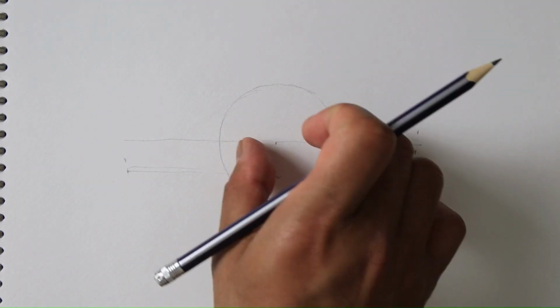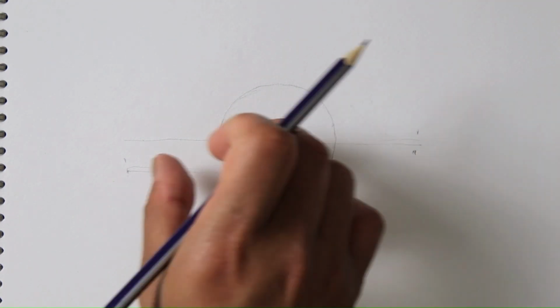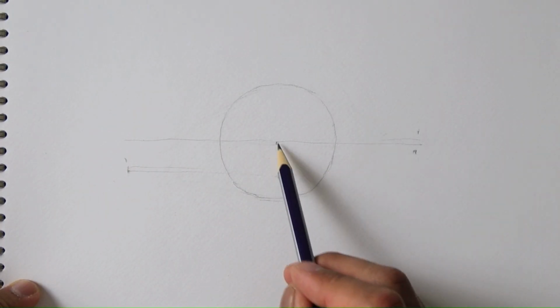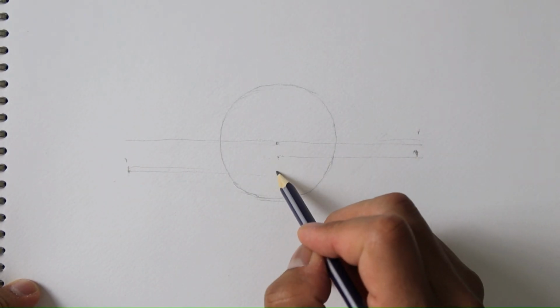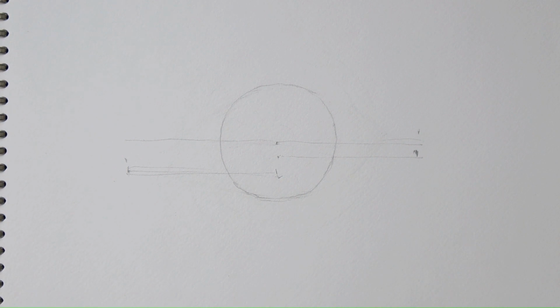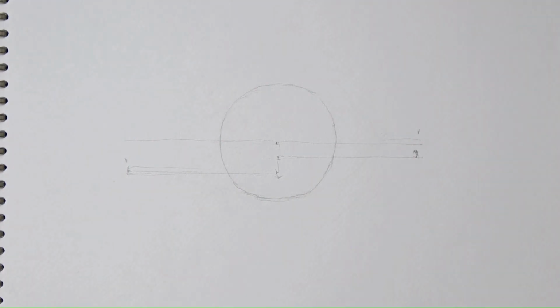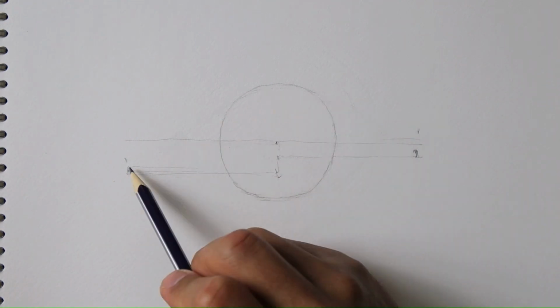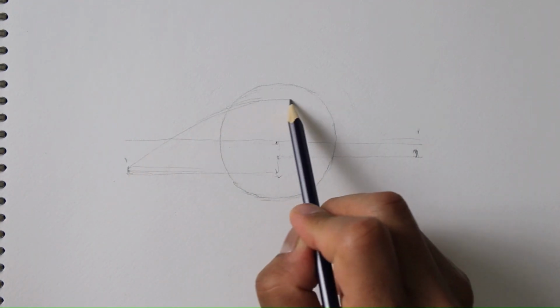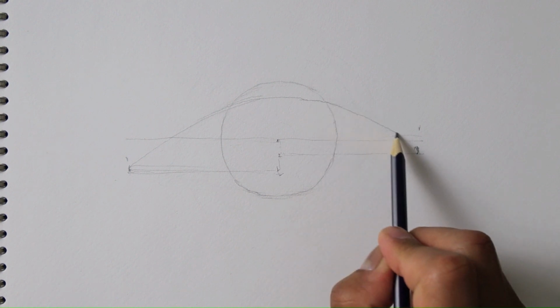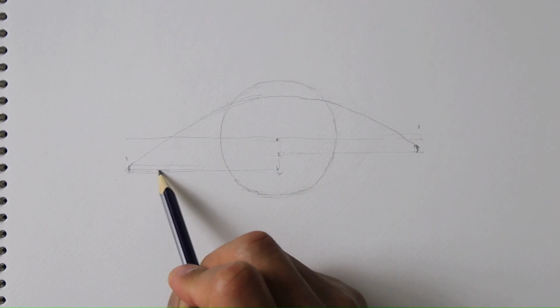Where the tear duct is, which is located next to the nose, it is slightly lower where the eyelid meets. On the other side, located next to the ears, it is slightly higher. This is based on observation.